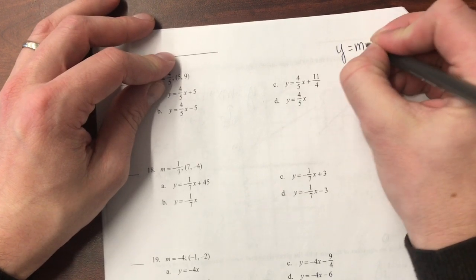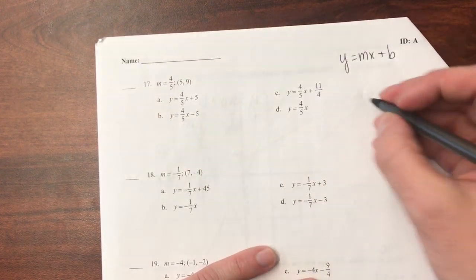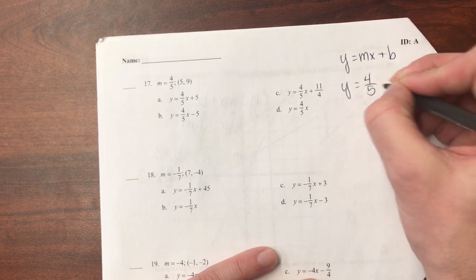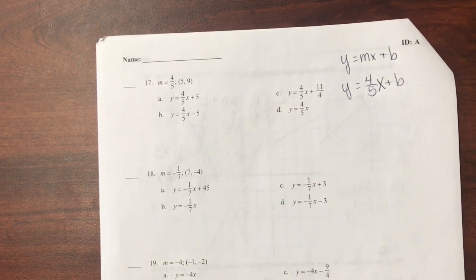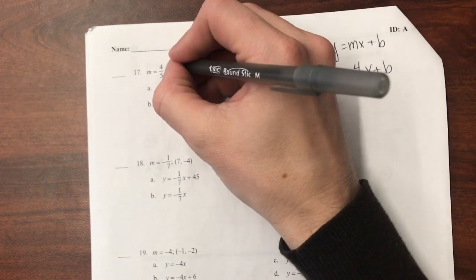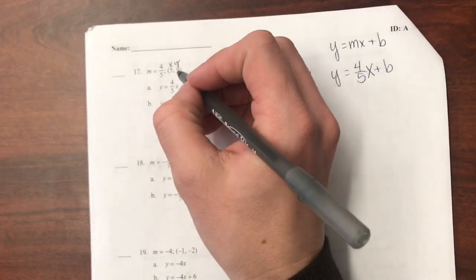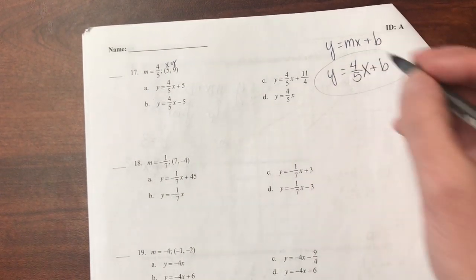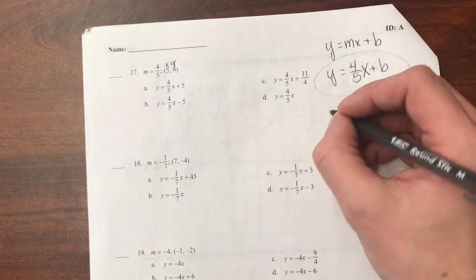Y equals mx plus b is the equation of a line where m is my slope. So what do I know? I know that 4 over 5 is my slope. So y equals 4 over 5x. But I don't know what my b is. So here's an idea. I have a point that I can call xy. If I plug 5 in for x and 9 in for y, that will give me b. And then once I have b, I can put it all together, and I'm good as gold. So let me do that.